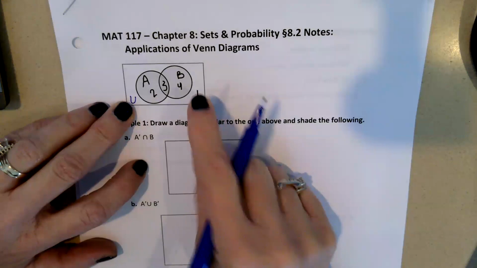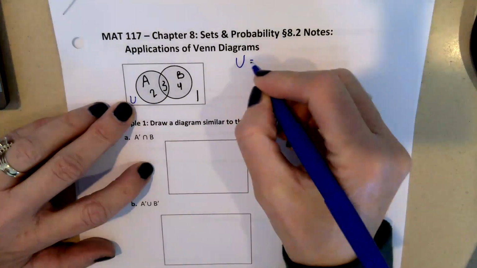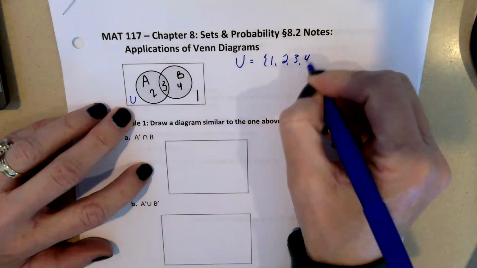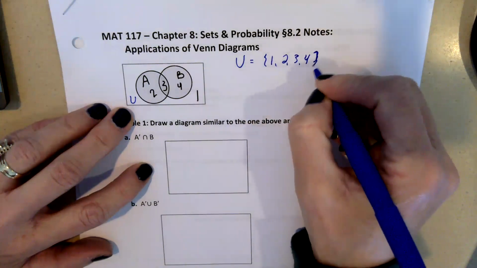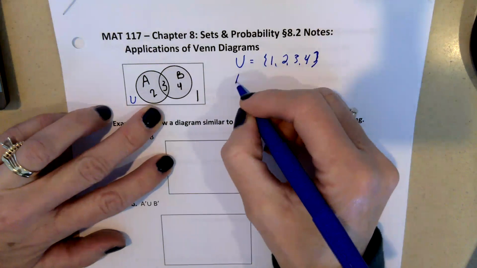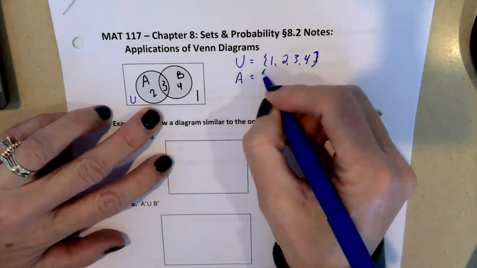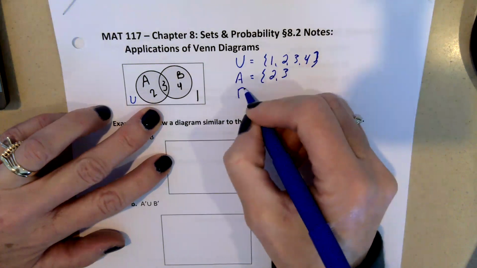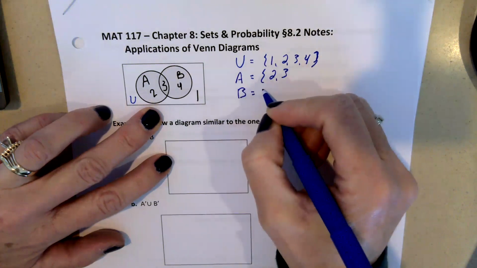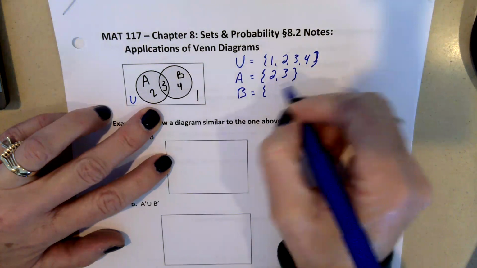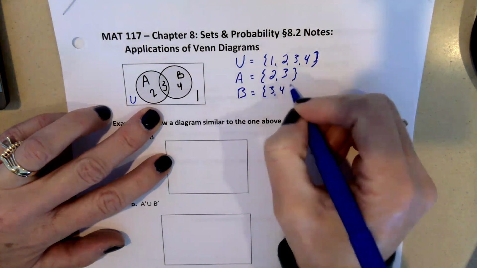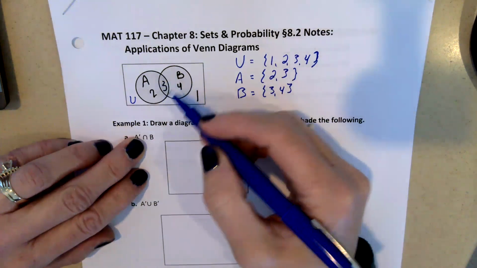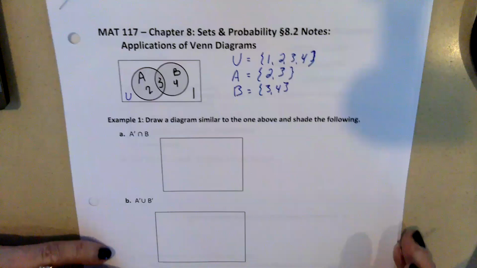The universal set contains 1, 2, 3, and 4. And we can see that A contains 2 and 3, and B contains 3 and 4. And we can see that 3 is in this overlap of A and B.